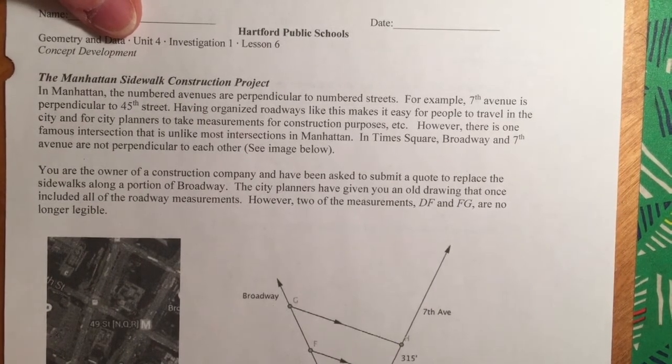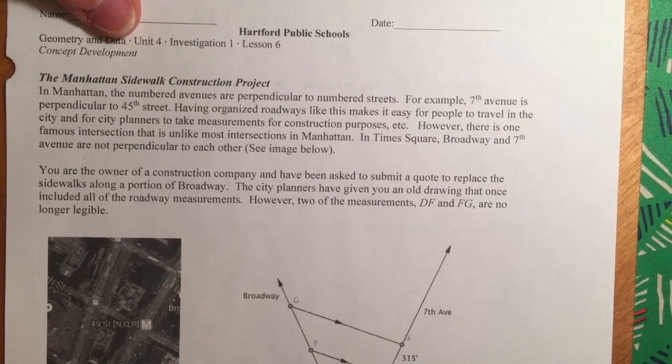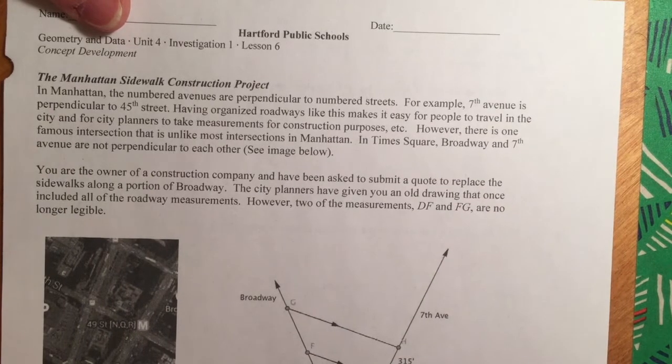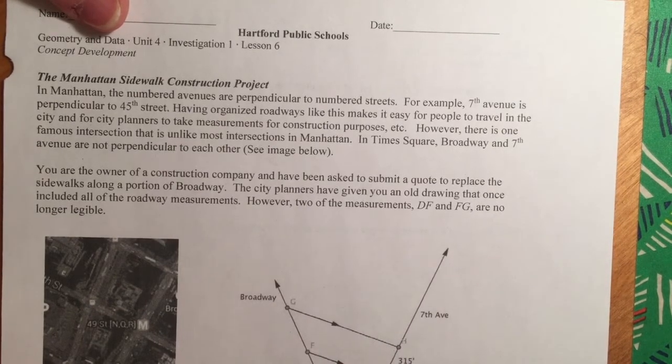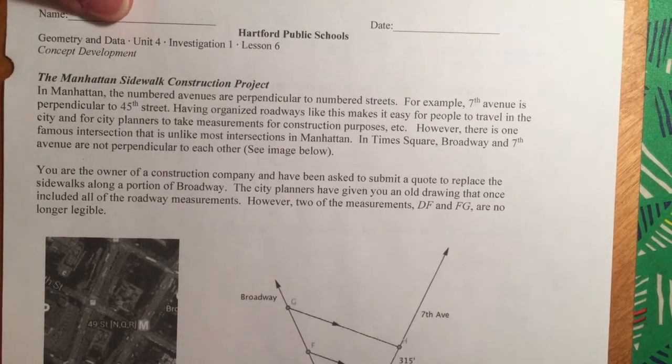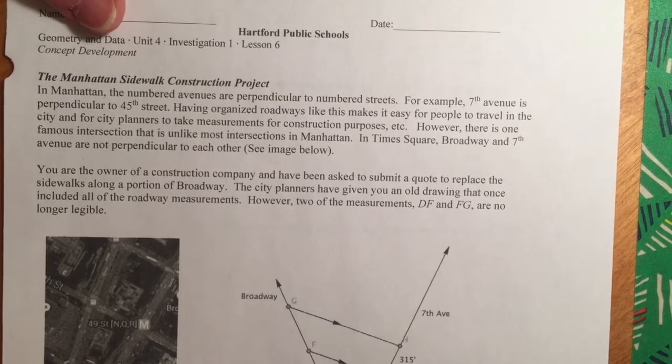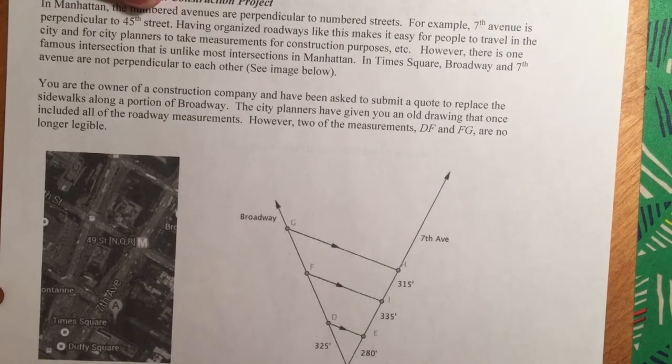So in Manhattan, the number avenues, like 5th Avenue, 7th Avenue, are all perpendicular at right angles to the numbered streets, like 45th Street, 42nd Street, okay? And so here's a section of the map. 7th Avenue runs this way, and all these cross streets would be streets that run into the avenue. Broadway kind of cuts through at a diagonal, though. Broadway's special.